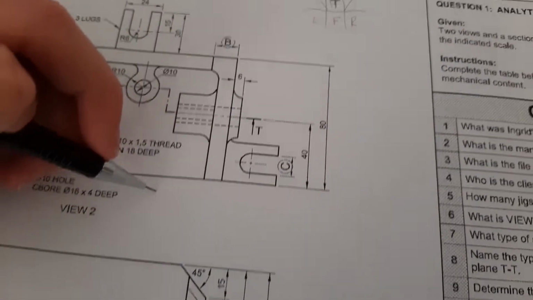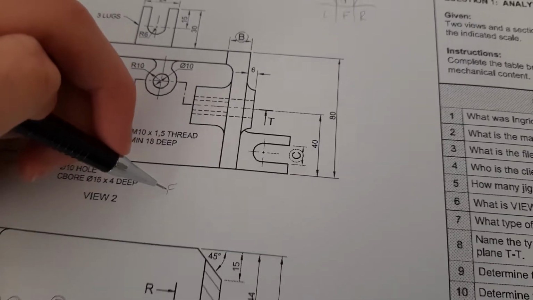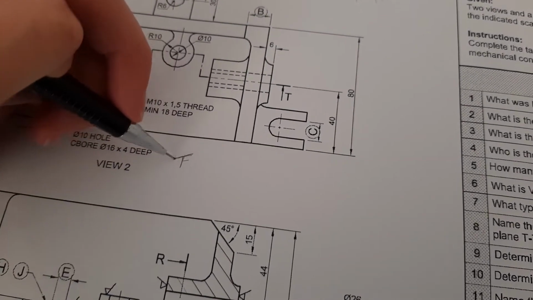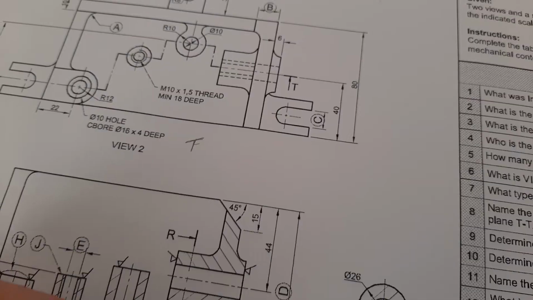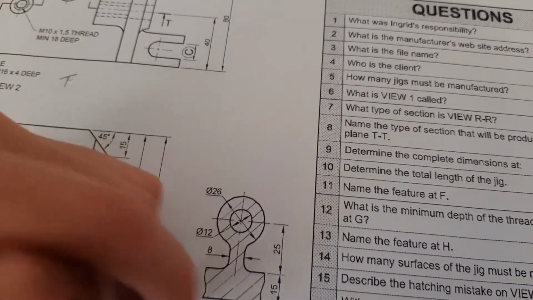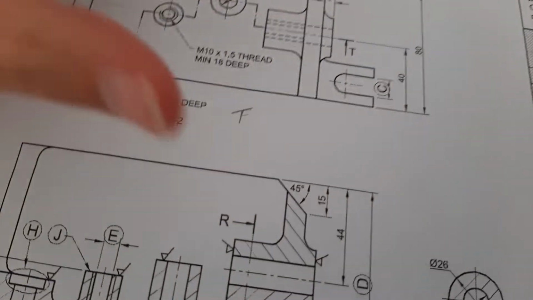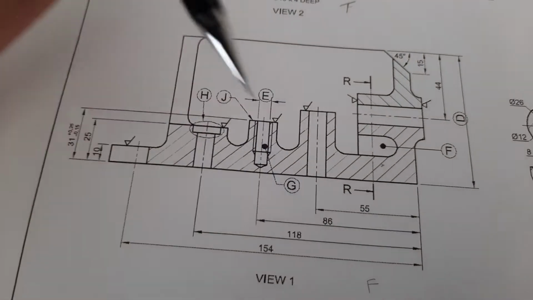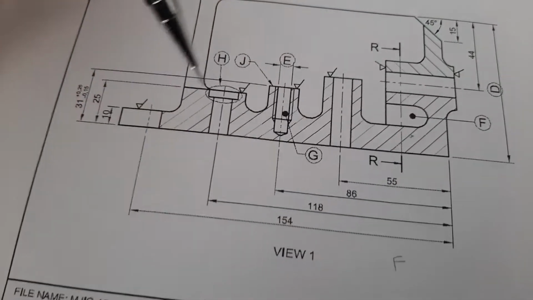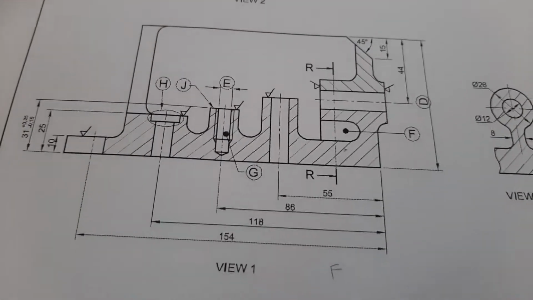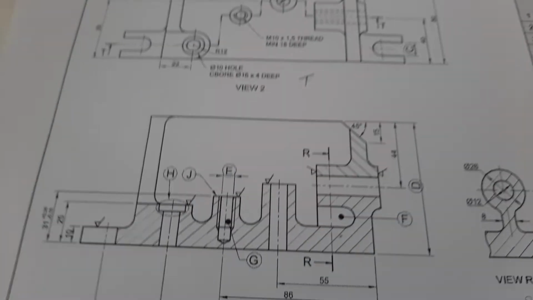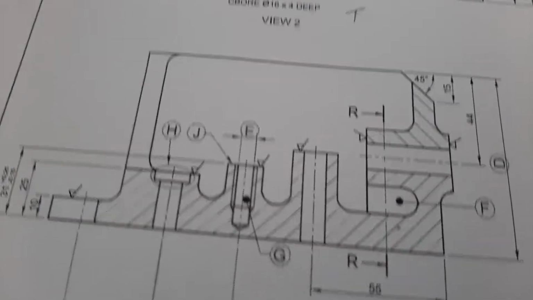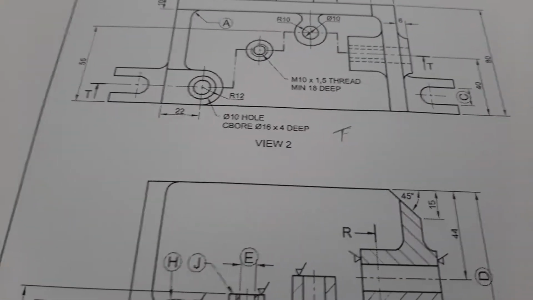So this over here will obviously be your top view, and this one will be your front view, and then this will obviously be your right view. But if you have a look at your front view, you'll see that it's sectioned, therefore it is a sectional front view on cutting plane TT. So that's what you're going to write down.